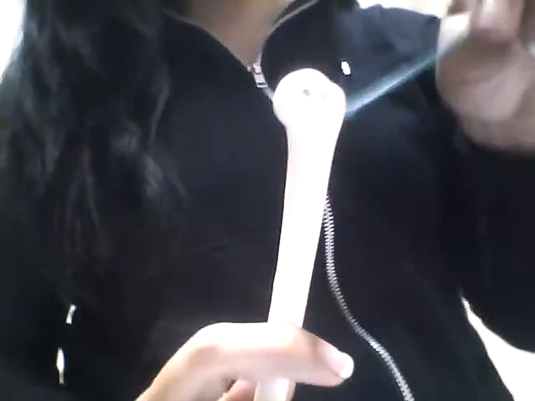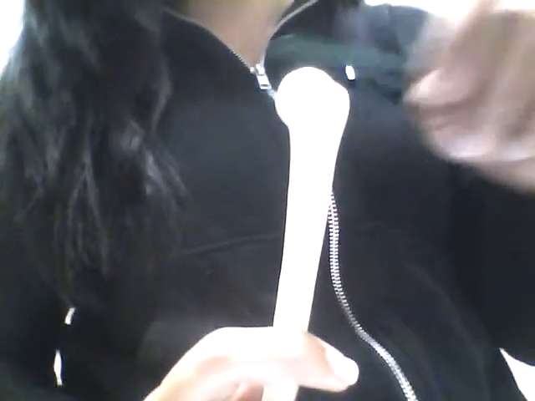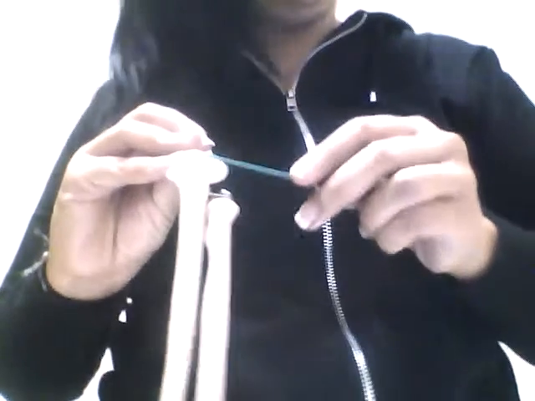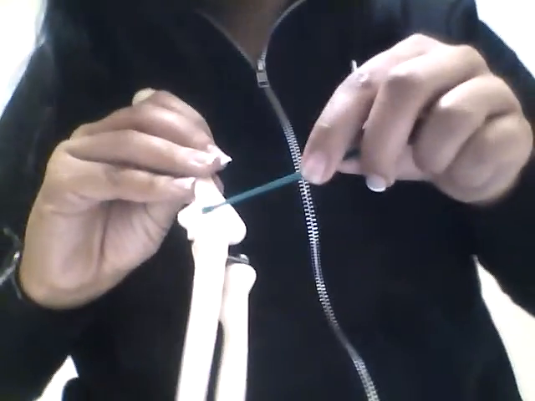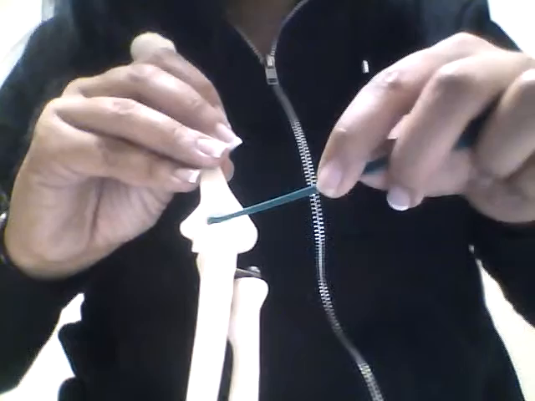And this groove right here is the sulcus, and then these three form the site of attachment of the rotator cuff. Then we have the deltoid tuberosity, which is along here. Then we have the medial epicondyle, which will be right here, and then we have the lateral epicondyle, which is this portion right here, and then this depression right here is the coronoid fossa.